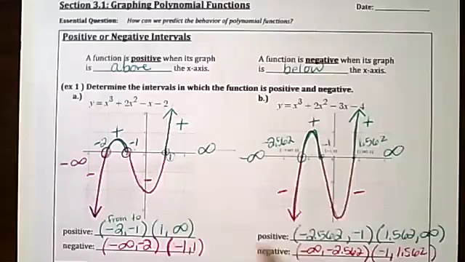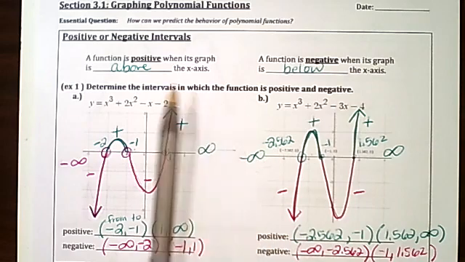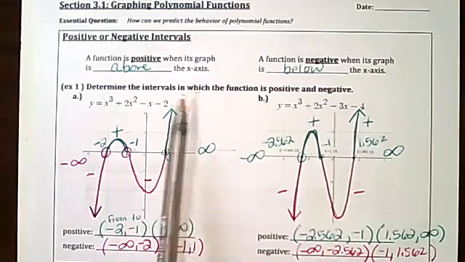Okay, so I'm just going to quickly recap what we did before break, and then we'll build on that and talk about end behavior. So before vacation, we learned about intervals of a polynomial. So these are examples of polynomial graphs, those two, this one.